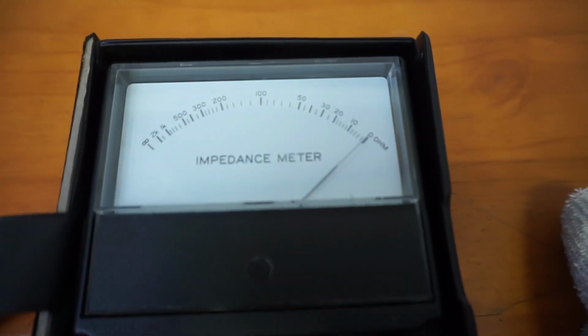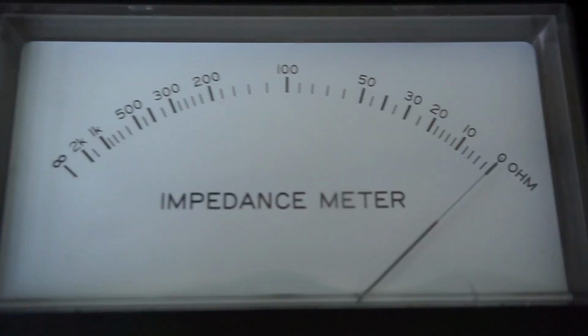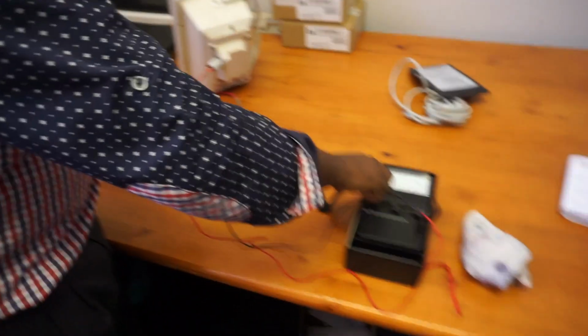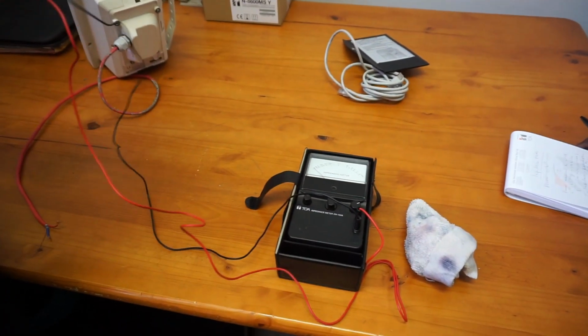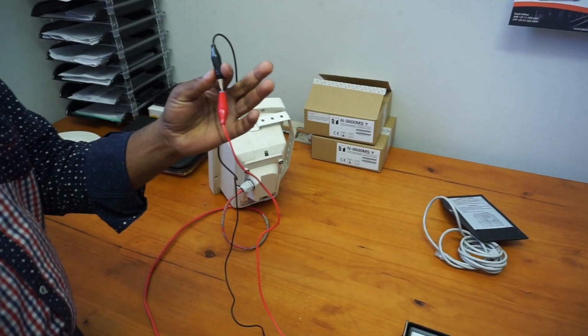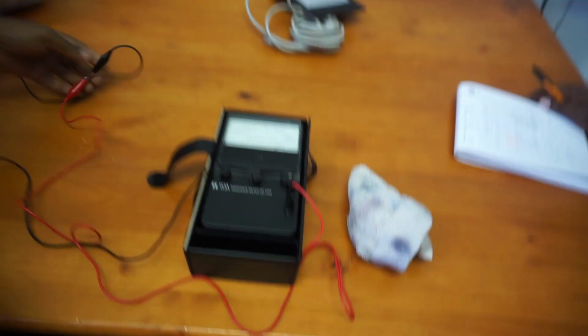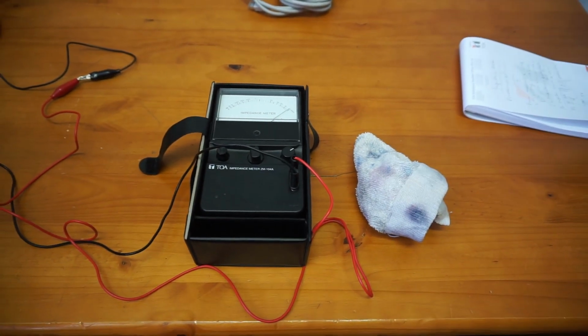Check what happens to the impedance meter. Hey, it's gone down to 0. You can see that? Yes. Okay? So that means a short circuit, you're going back to 0. It means I've connected a piece of wire across the speaker. It's offering 0 resistance. So this tells me by merely measuring that that's a dead short.